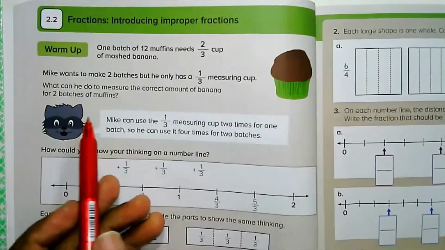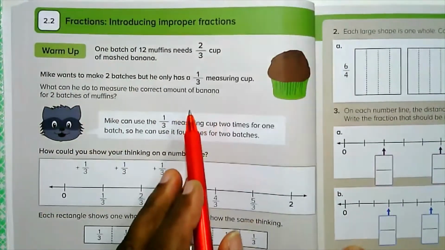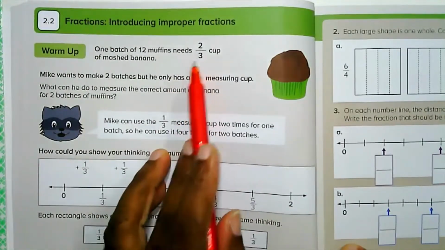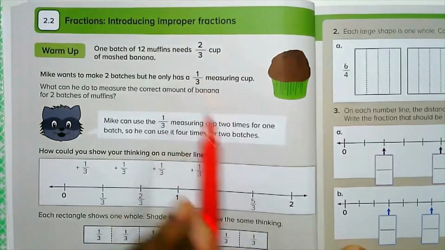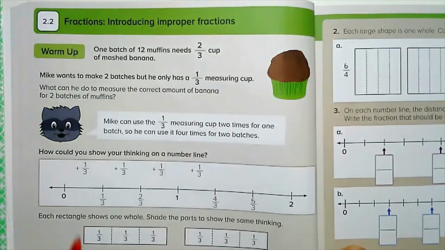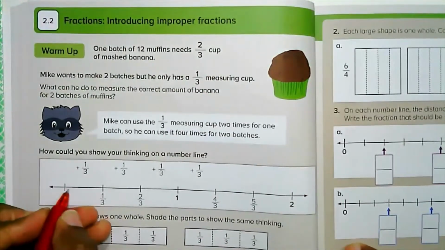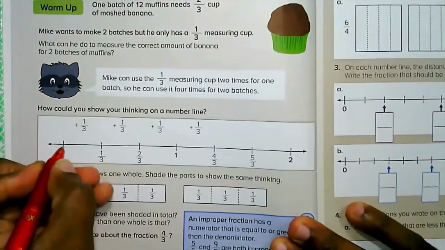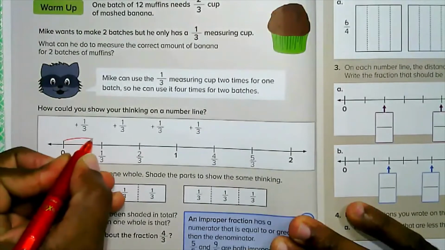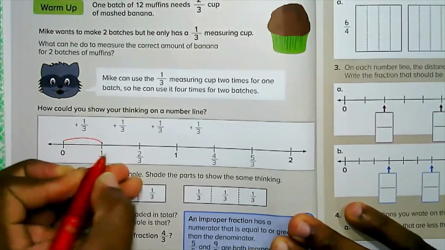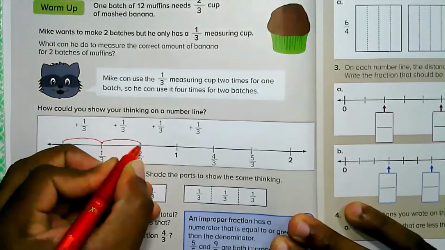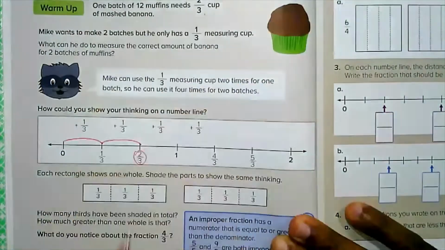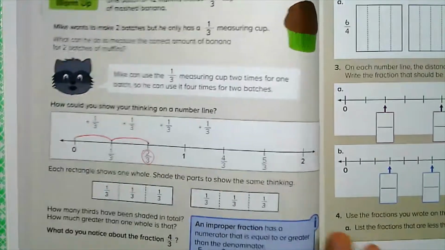All he has to do is to measure it twice. Since he needs 2/3, he needs to measure 1/3 twice, 2 times. And we can show it on the number line by measuring it twice. The first one, 1/3, and the second one to make it 2/3 that he wants.